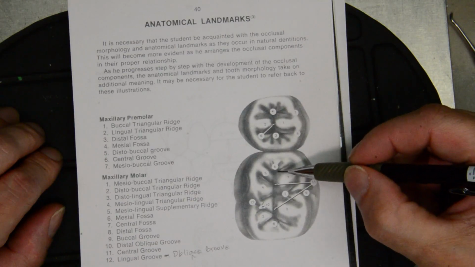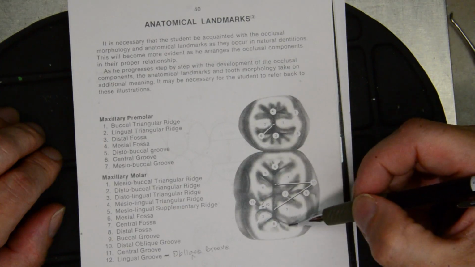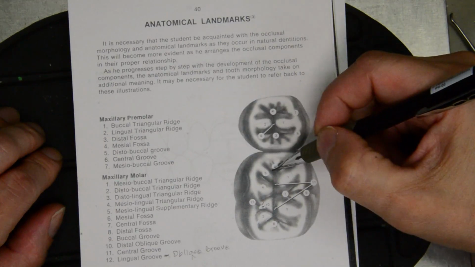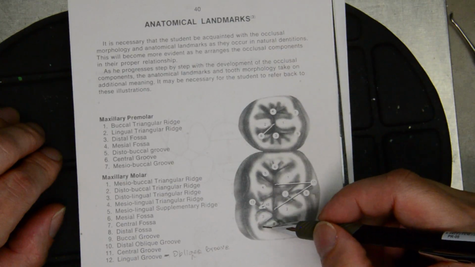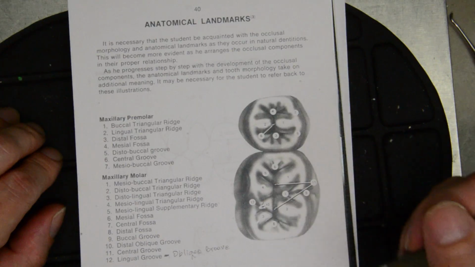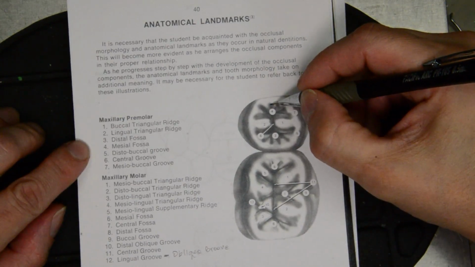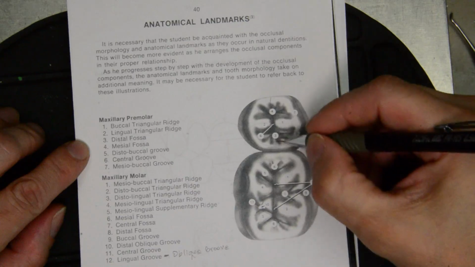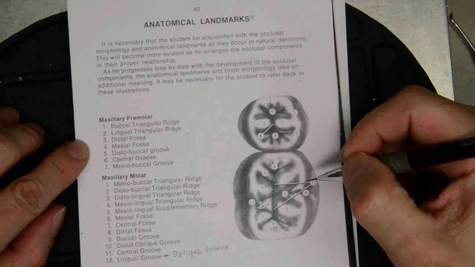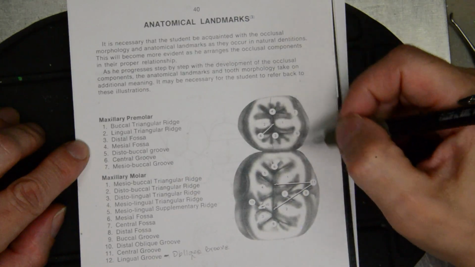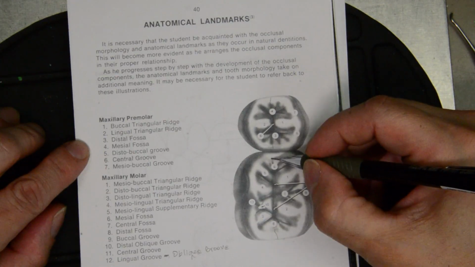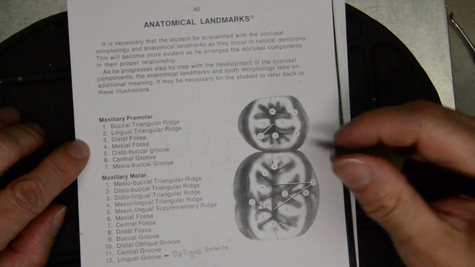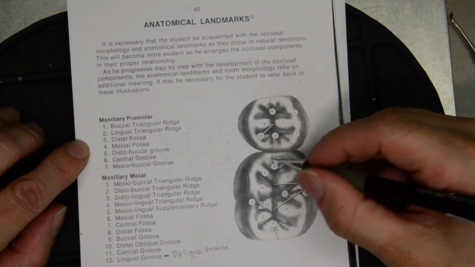This one here, this is the triangular groove, mesiobuccal triangular groove, distobuccal triangular groove, mesiolingual triangular groove, and distolingual triangular groove. Okay. Then we have the mesial groove right here, the distal groove right there. These are also called spillways, and they break through the marginal ridges right here.